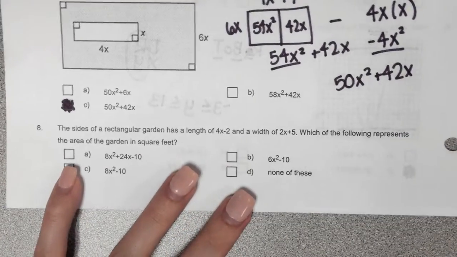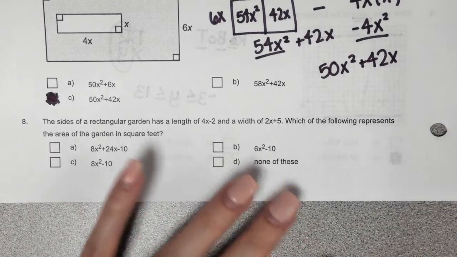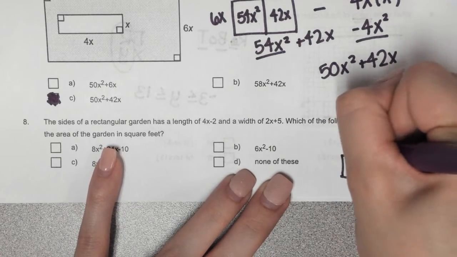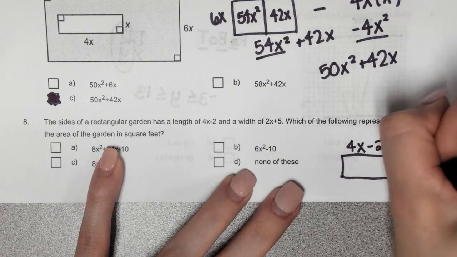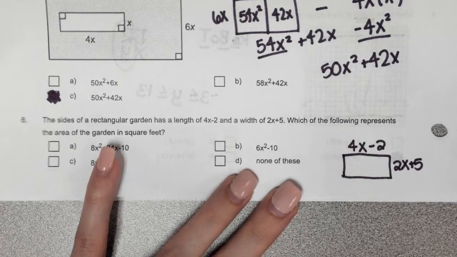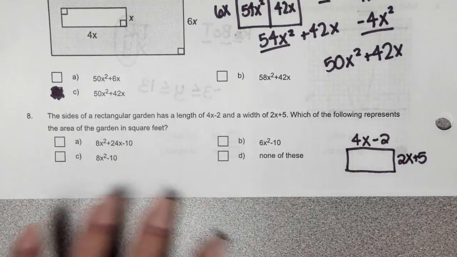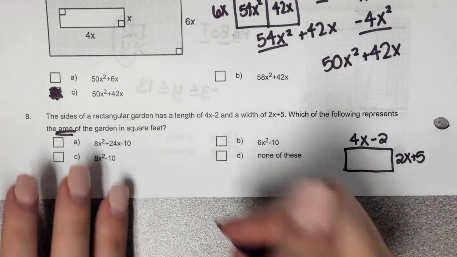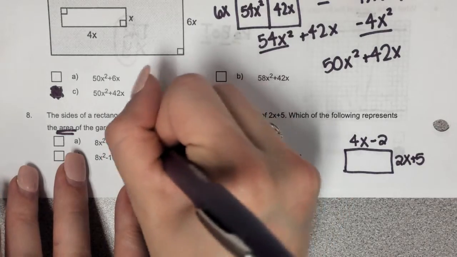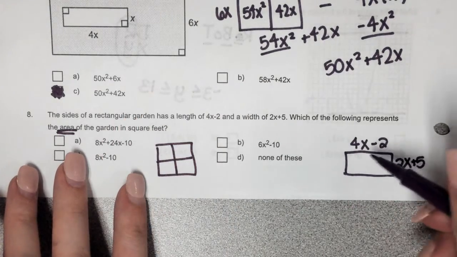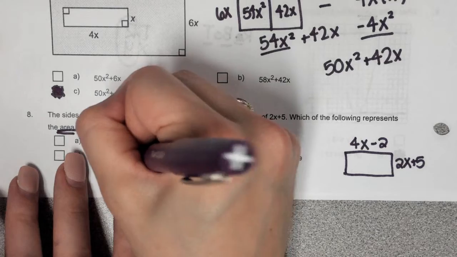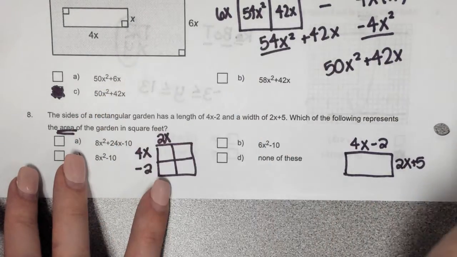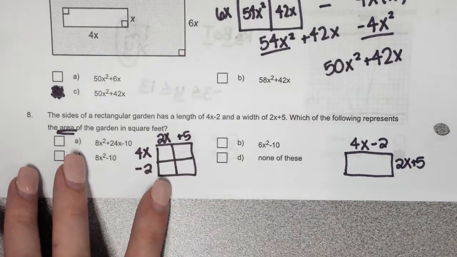8. The sides of a rectangular garden has a length of 4x minus 2. I'm going to draw a picture because I'm a visual person. So 4x minus 2, and a width of 2x plus 5. Which of the following represents the area? Area is length times width, and anytime you're multiplying, you need a box. 2 terms by 2 terms, so we've got 4x minus 2 and 2x plus 5.